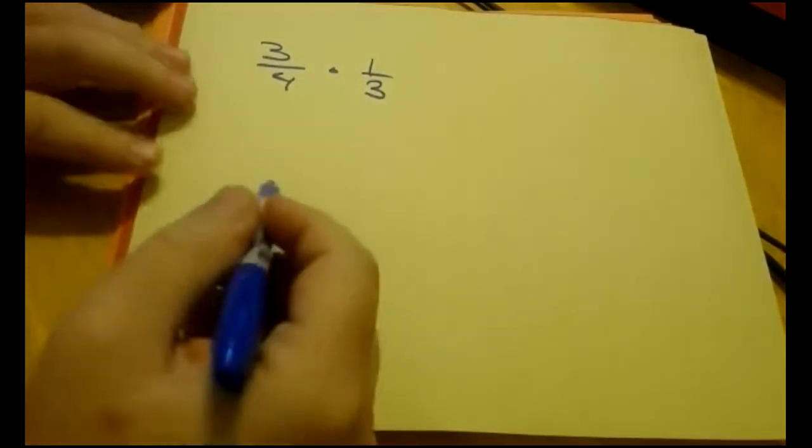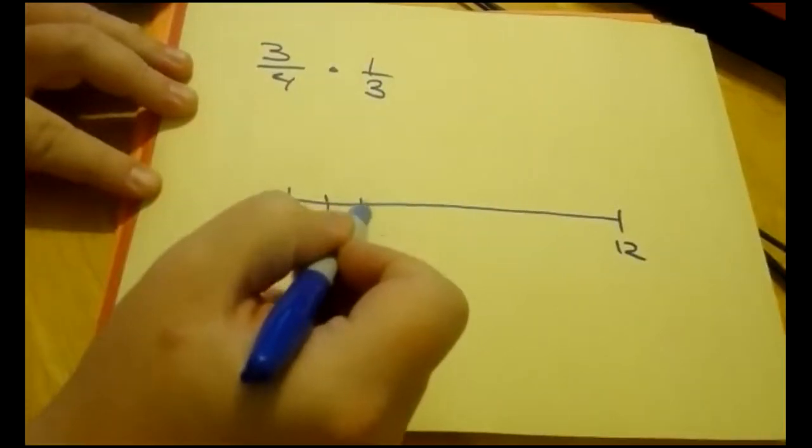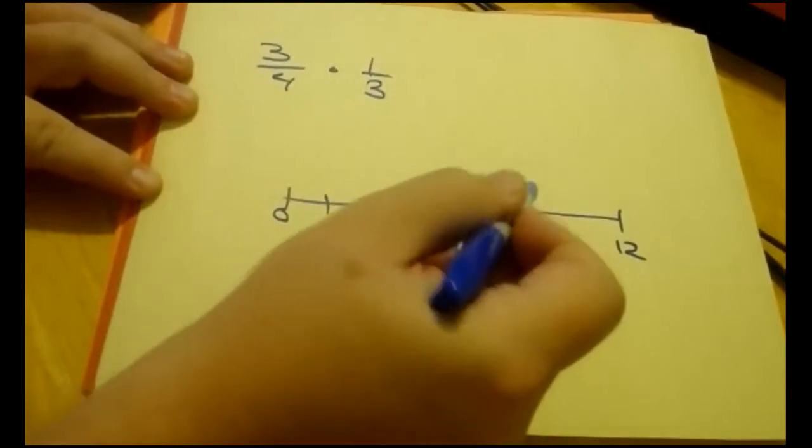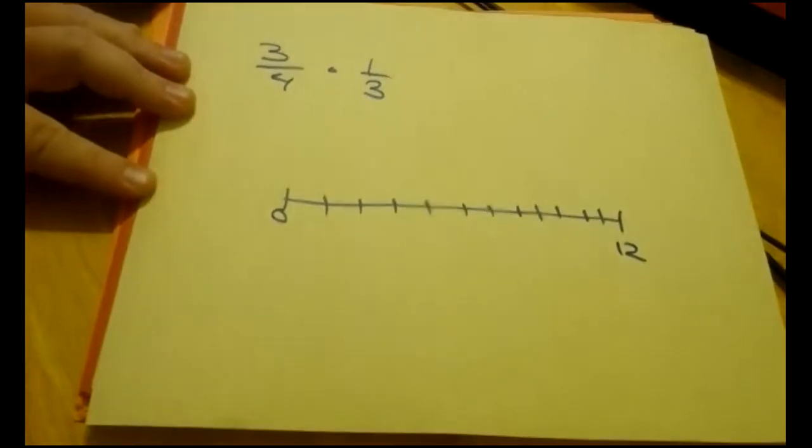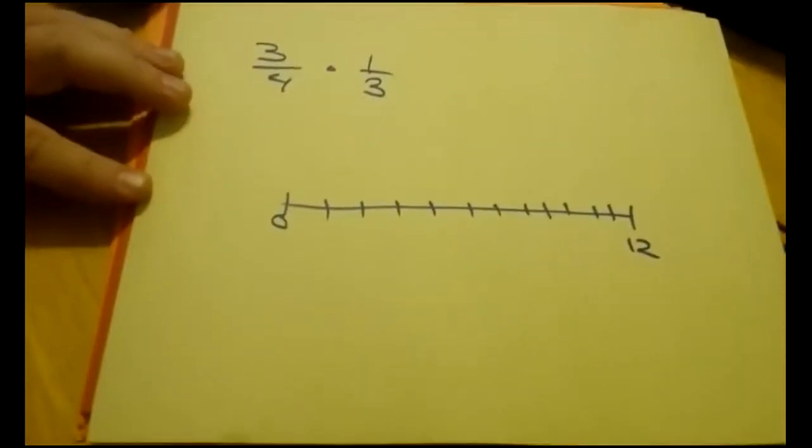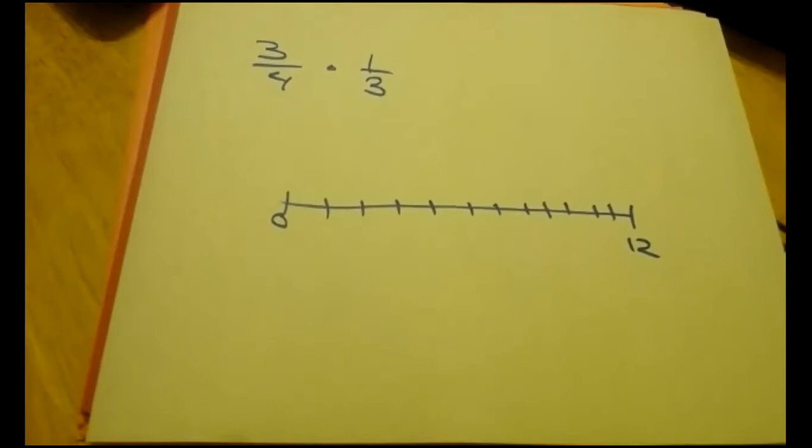Okay, so on a number line, if you want to do 3/4 times 1/3, you have to begin by drawing a number line that has 12 spots. All right, and the next thing you're going to want to do is try to represent 3/4.